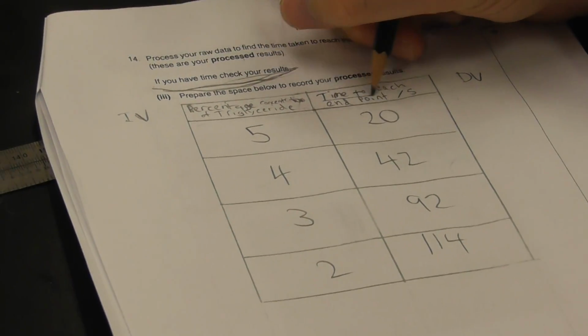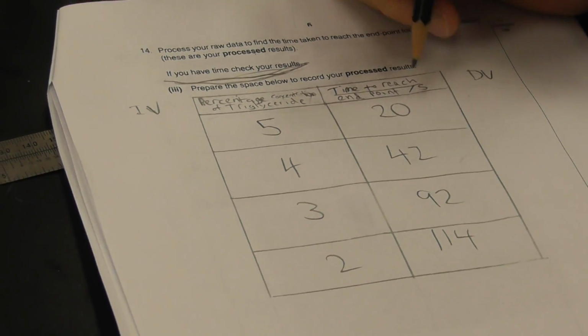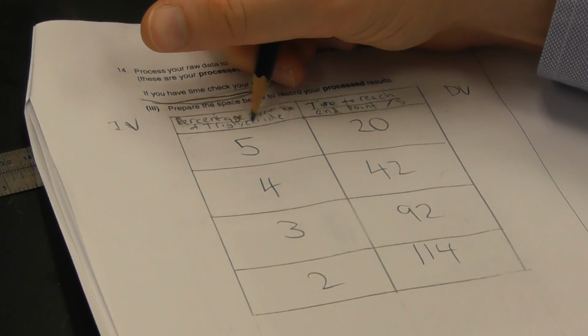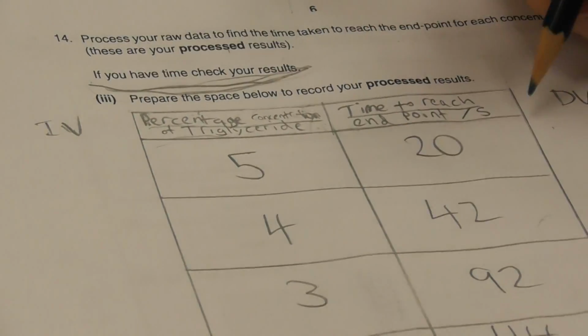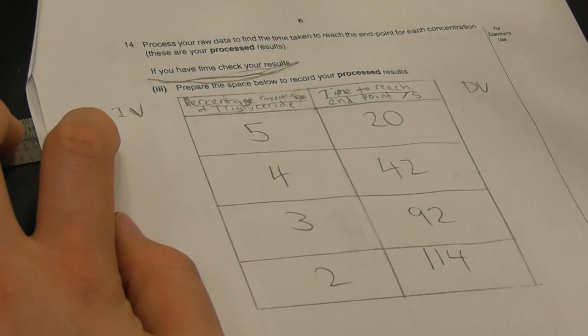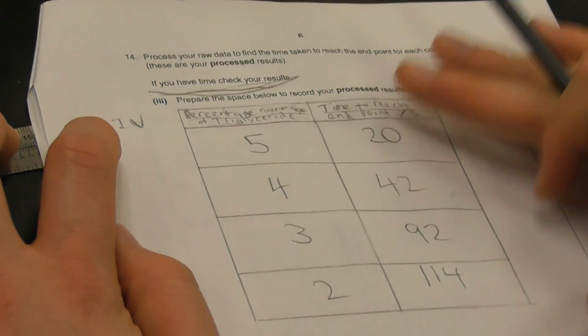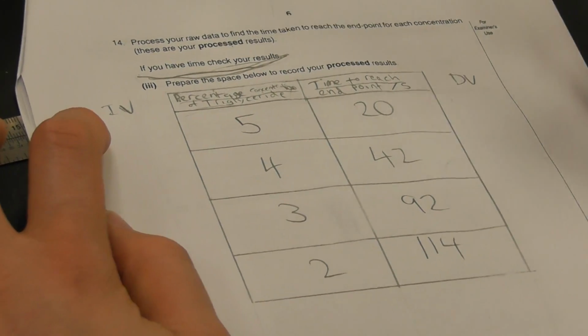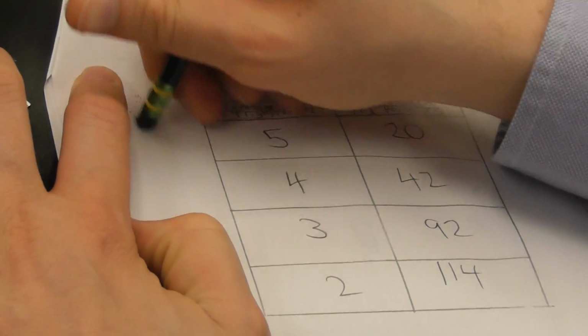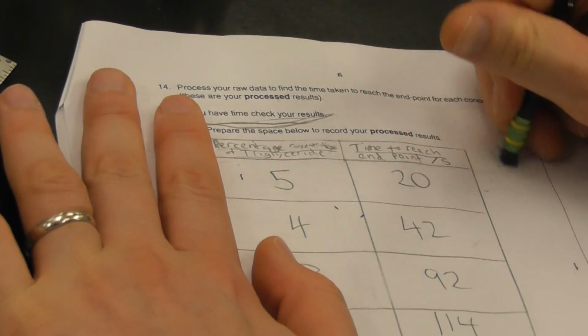All this is underlined. And I have units. Everything is here. No units in my table. Whole numbers only in my table. Independent variable and dependent variable over here. I don't need to write IV and DV. I'm okay.